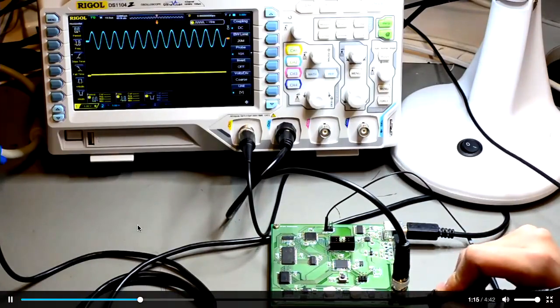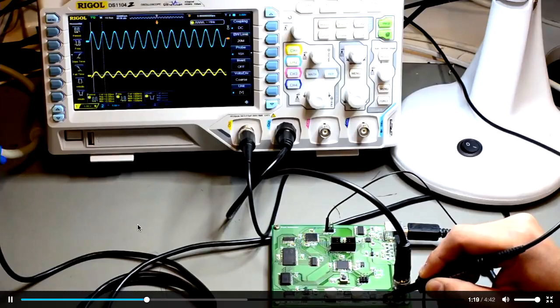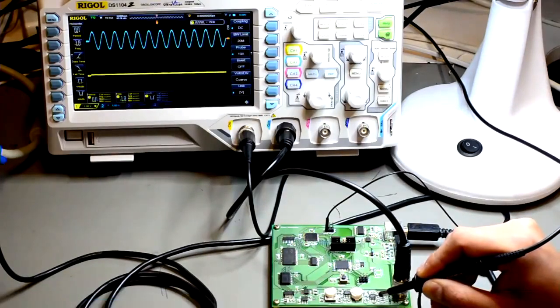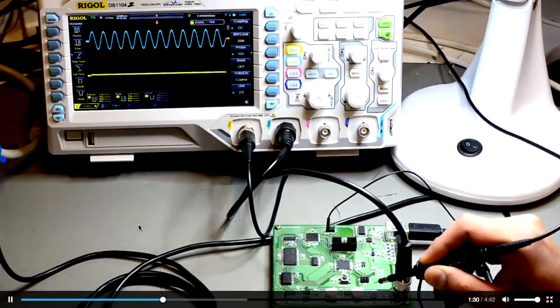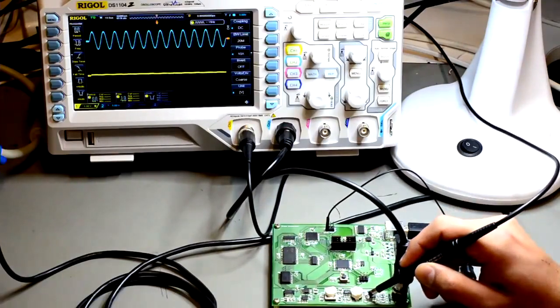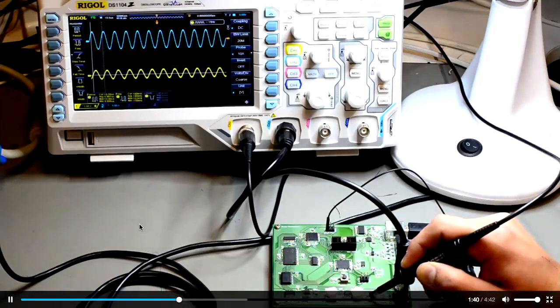So the next point is the impedance network. And you can see this scales the signal down. After this, the signal goes to a buffer, and this does not alter the signal in any way. After this, it goes to an anti-aliasing filter. As this signal is only 100 kilohertz, the anti-aliasing filter does not scale it down at all.